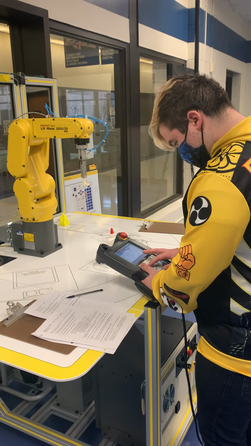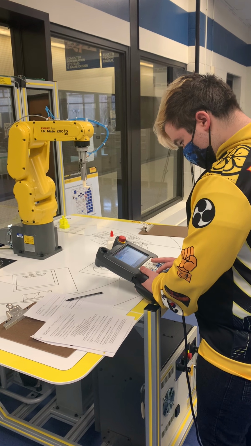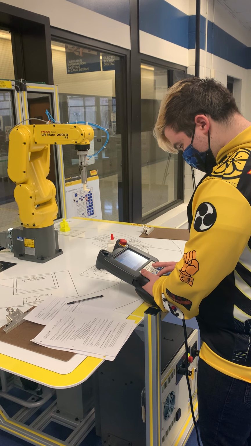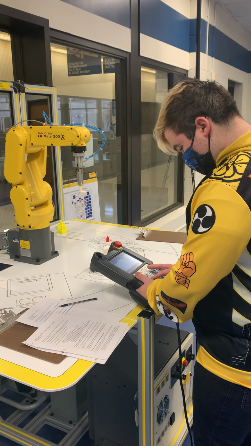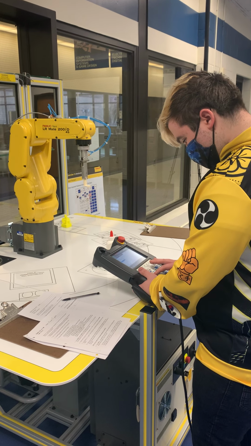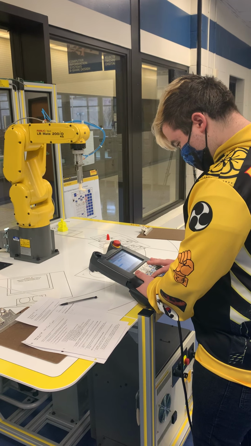So I recommend that you say what you're doing. Talk about what you're doing while you do this. So I'm going up to the setup and frame.